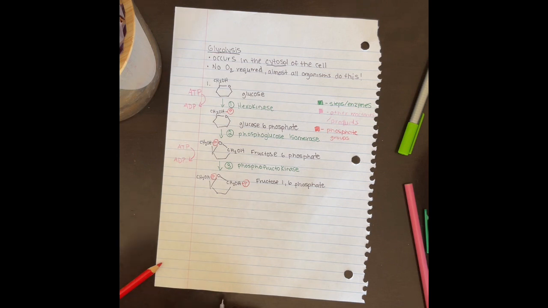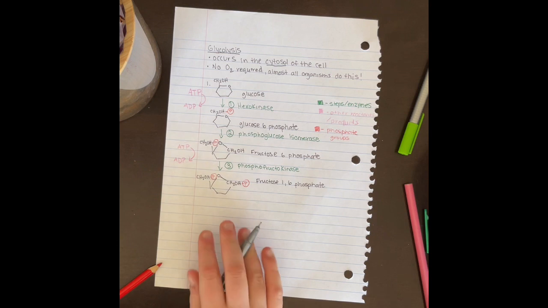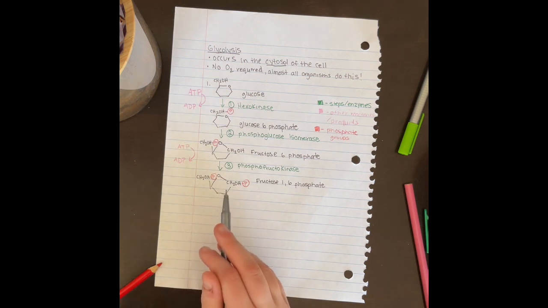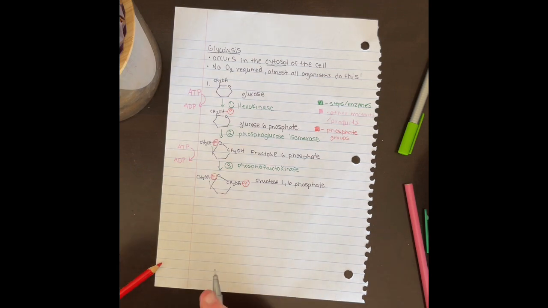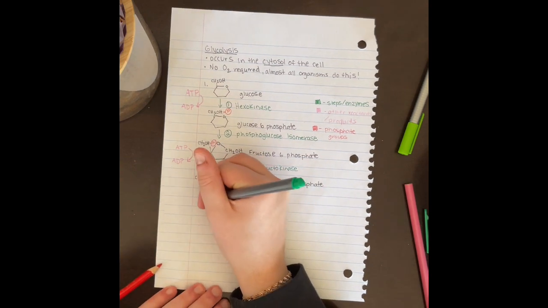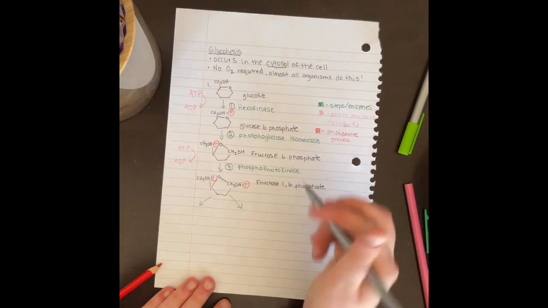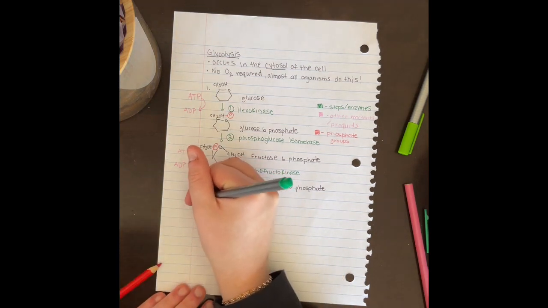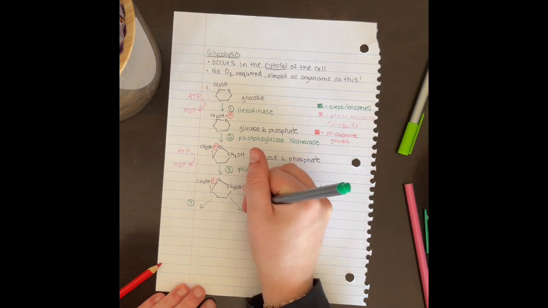So step 4 and 5 are interesting because what we're actually going to do is take that molecule that we just drew, this fructose 1,6-biphosphate, and split it. So this is a 6-carbon molecule. So we're going to split a 6-carbon molecule into 2 3-carbon molecules. So I'm just going to draw 2 arrows here because this 6-carbon molecule is going to be split into 2 3-carbon molecules. So we'll do 4 here and then 5.